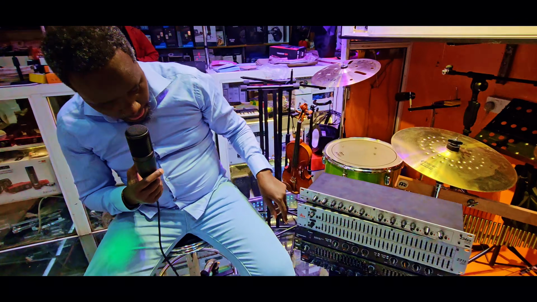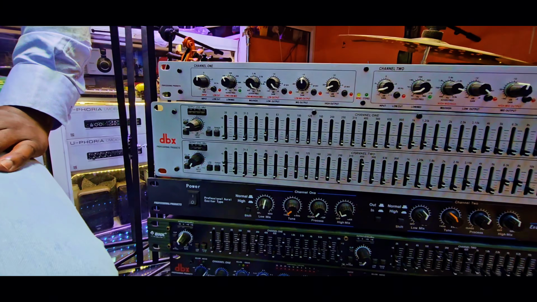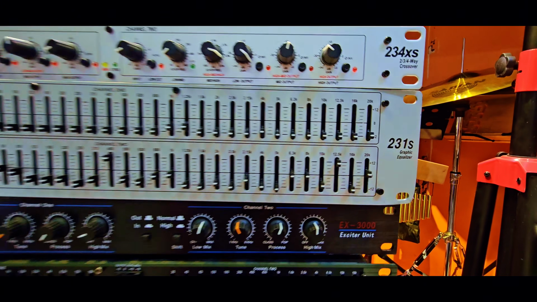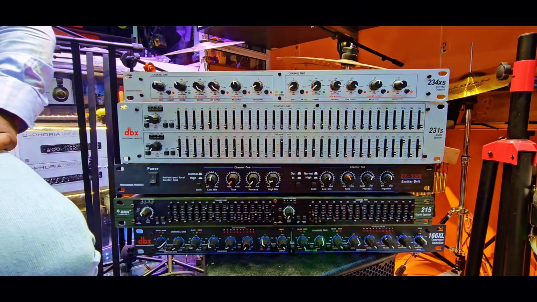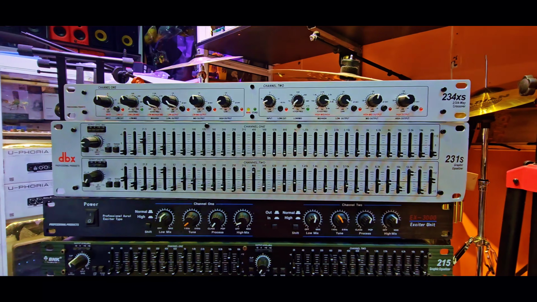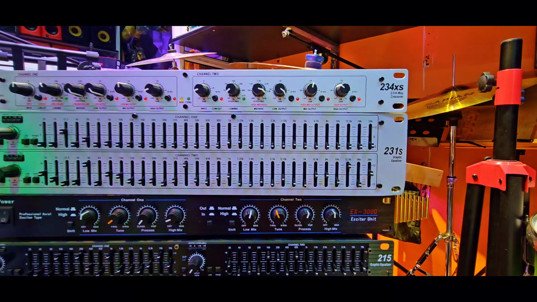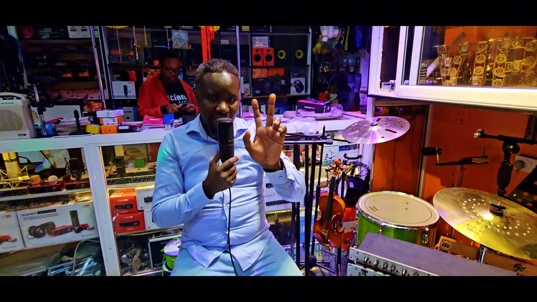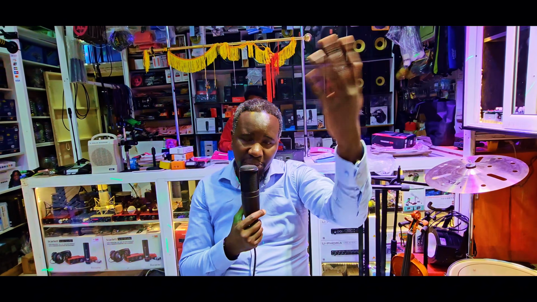Then next to it is something called an equalizer. As you can see, the equalizer has so many sliders. All these sliders that you can see right over here, this particular one is called a 231. And the reason why it's called a 231 is not just a name. The 2 represents two channels, the left and the right.